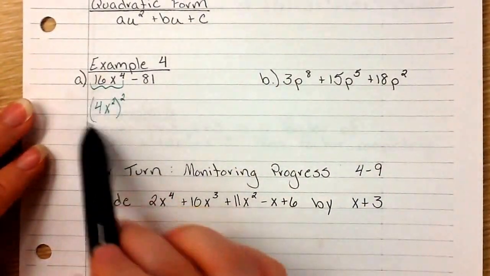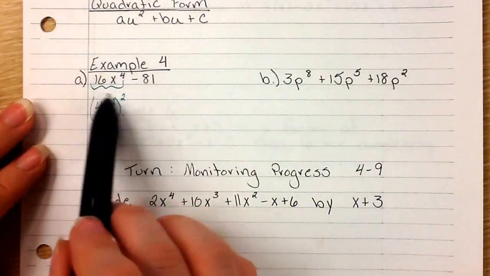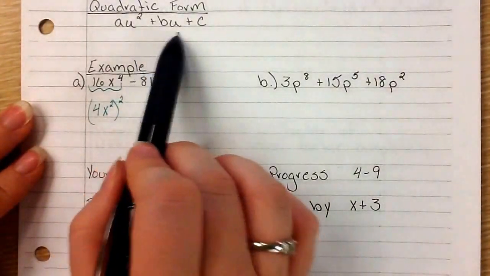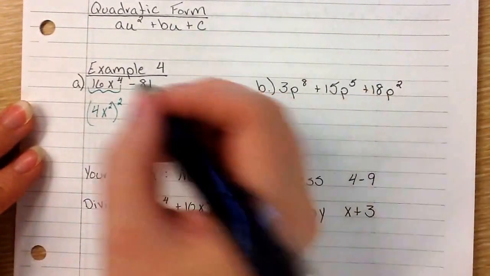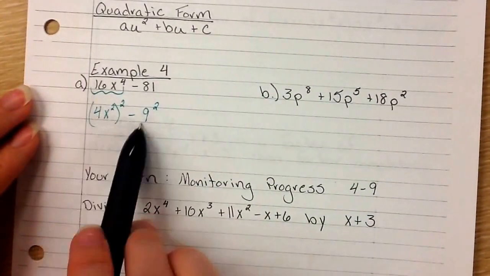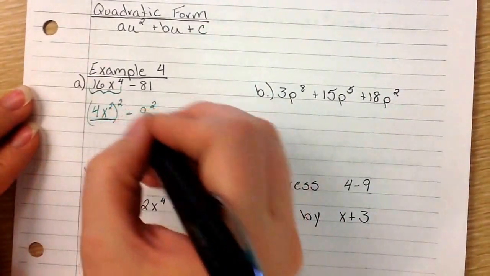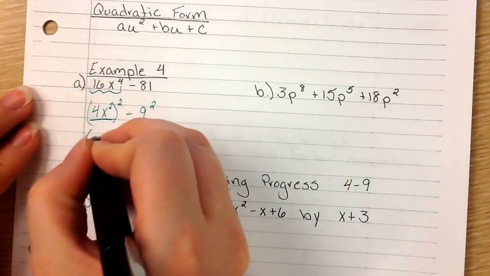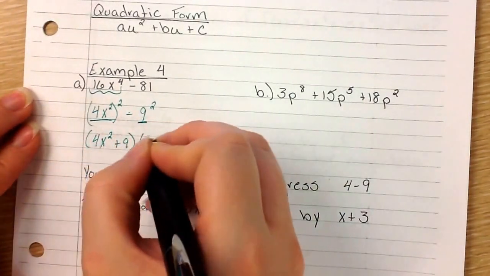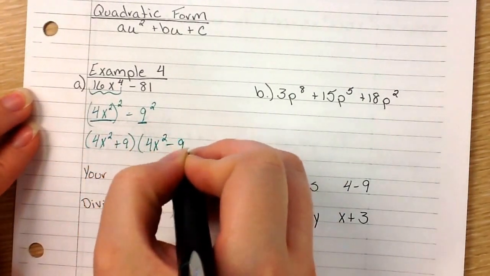Okay. So this is quadratic in form. So this would be my quadratic. But I don't have a linear term. I don't have a bu in the middle. But I also do have a -81. That's the square of 9. So now this is actually a difference of squares. I have this thing squared minus this thing squared. So I can factor this using difference of squares. 4x squared plus 9, 4x squared minus 9.